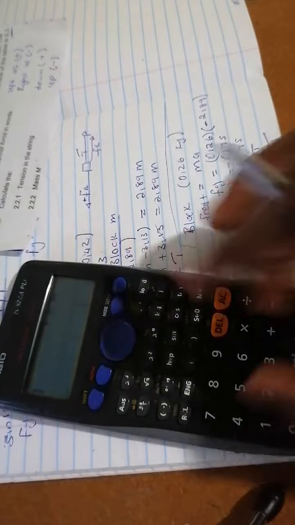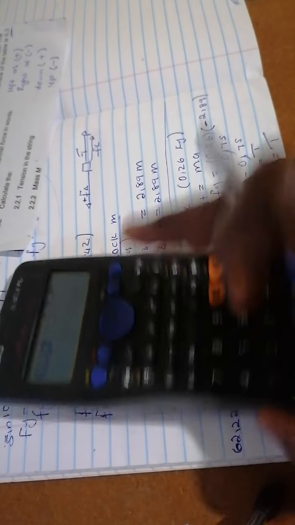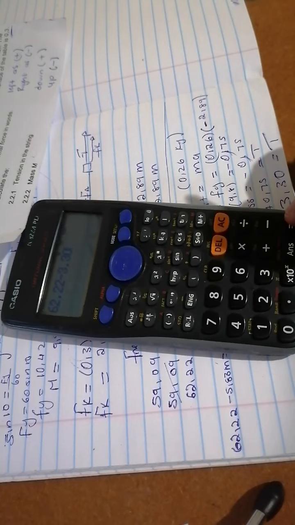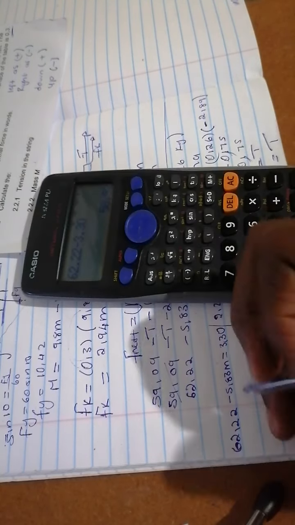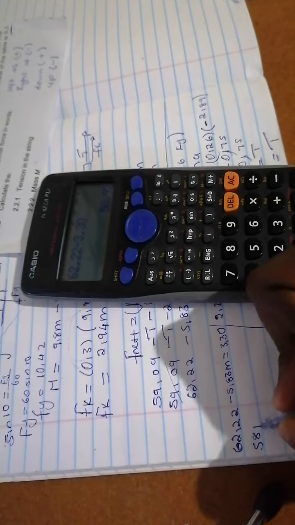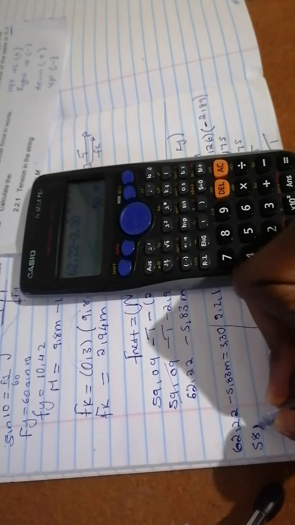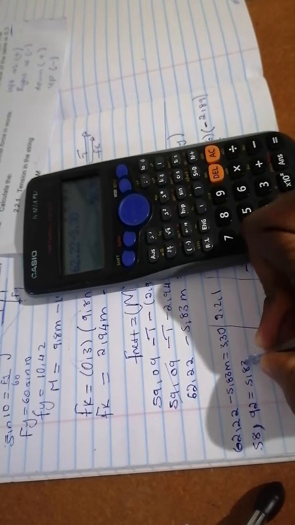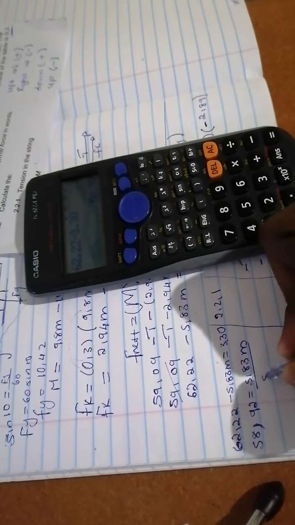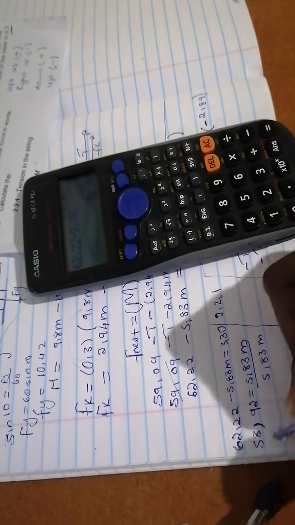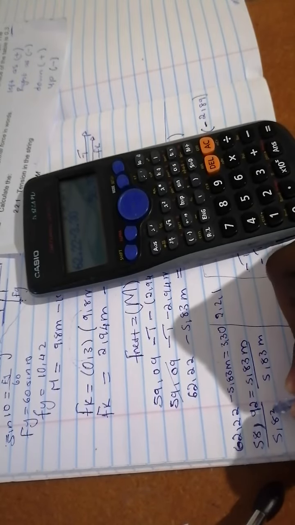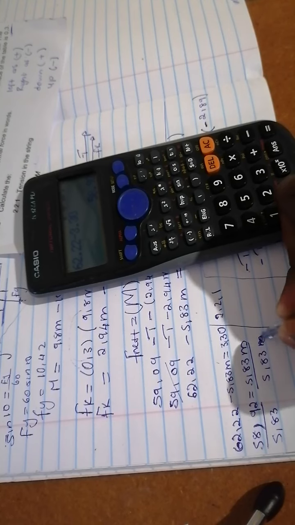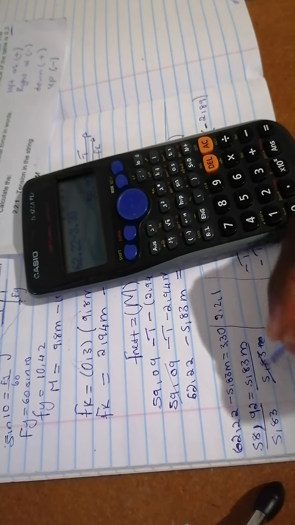And then what can I do? I can say 62.22 minus 3.30 is equal to 58.92, which is equal to 5.83 M. So I'm going to divide both sides by 5.83, so this is going to cancel.